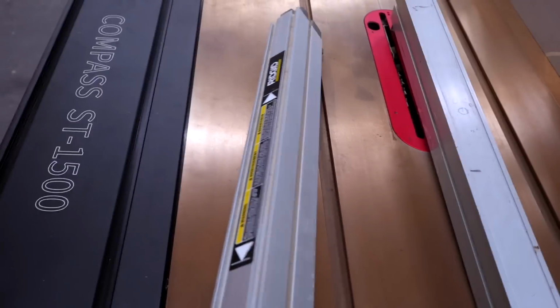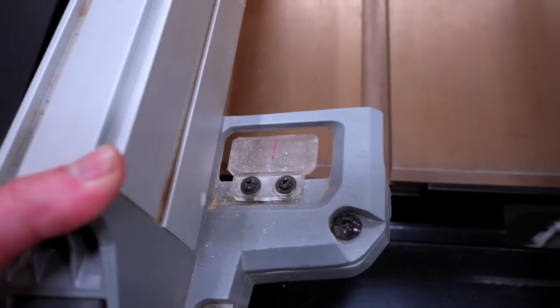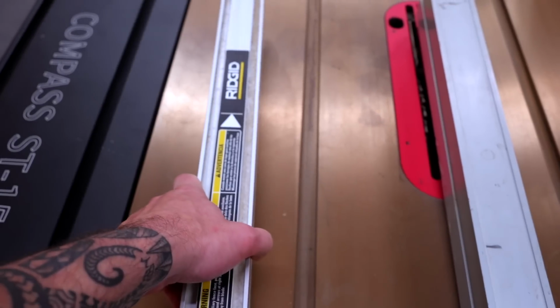So we have our Rigid. Okay, this thing is super light. Everything on the end is plastic. The viewfinder is adjustable, but is plastic also. Super light aluminum. I'd say it weighs less than 5 pounds.